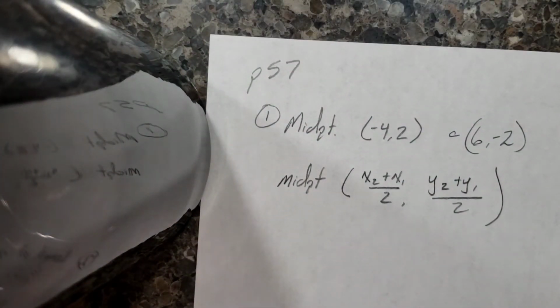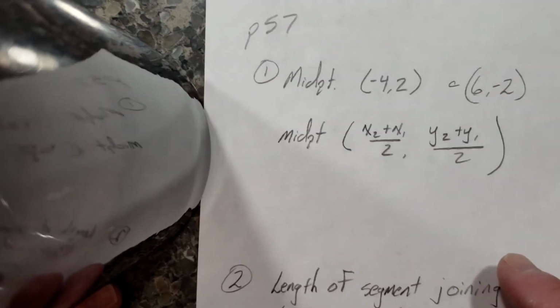All right, we're going to go through this. I don't want to go through it too fast, but I want to make sure that we get through all of it in a reasonable amount of time. The first question, number one, it says find the midpoint of the segment joining those 2 points. And there are your points. And here I've written out the midpoint formula.